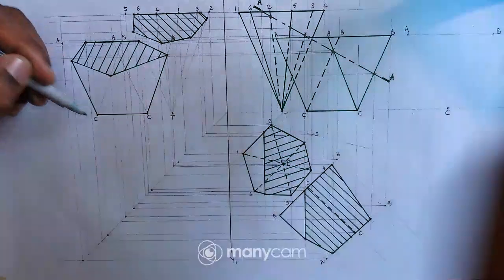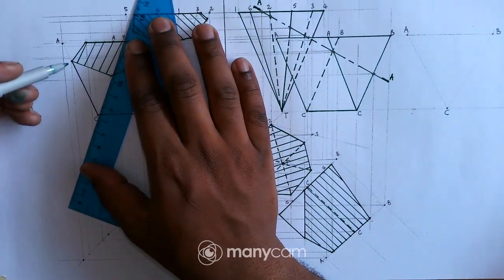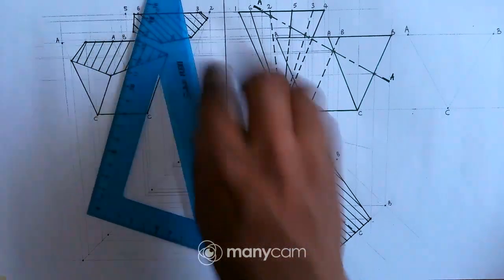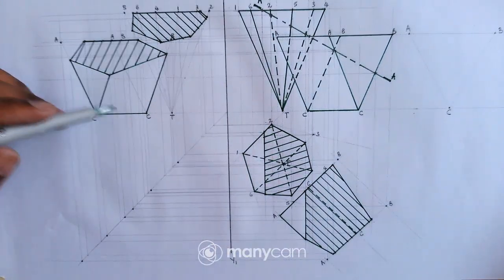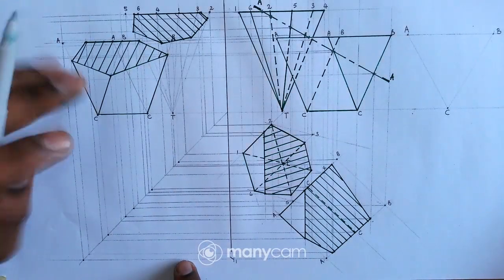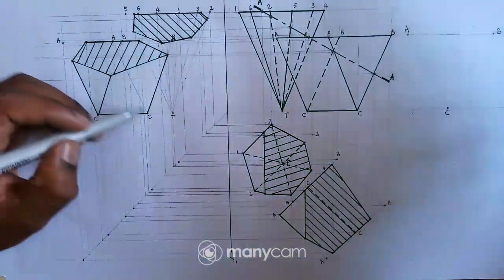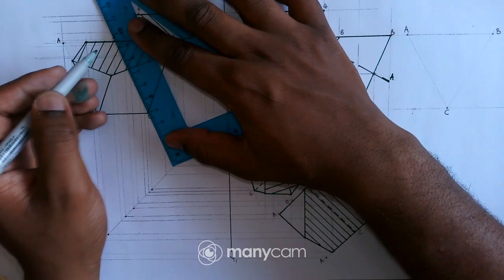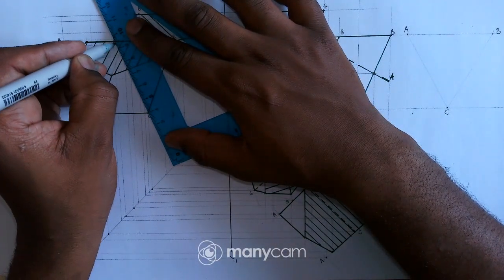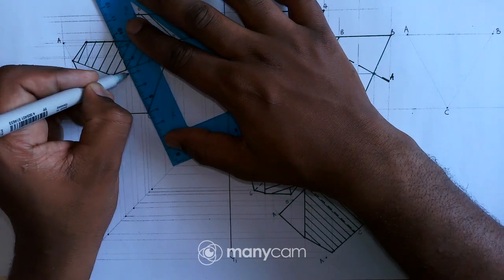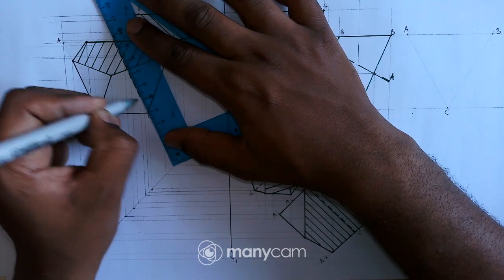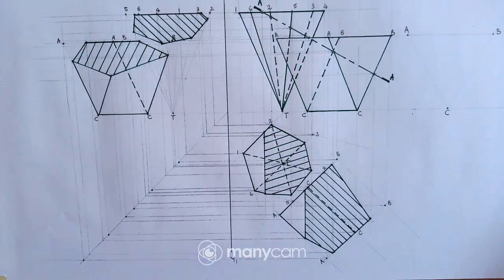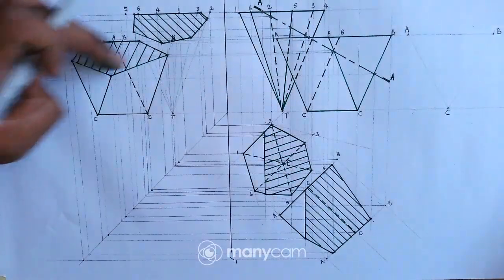So I have to connect these two. Solid line, okay. So this edge, that means is just behind, it's at the back. So I can just add a hidden detail line there. Just like that. Okay, so I'm done with the prism, right?